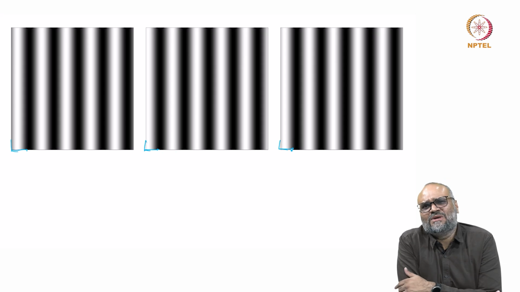But if I look very carefully at the bottom left hand corner of each of the images, the width of these is not exactly the same. So, one way in which I changed the phase in the previous example is by changing the frequency there, but here I have introduced a small phase shift.